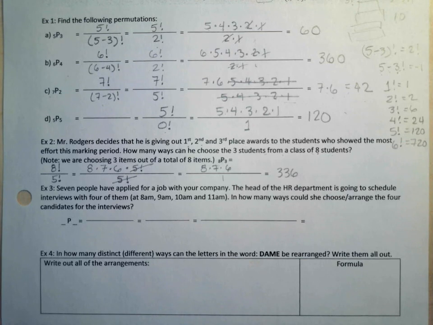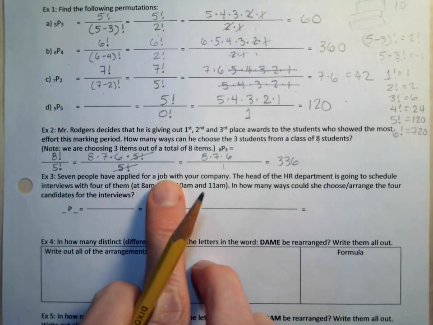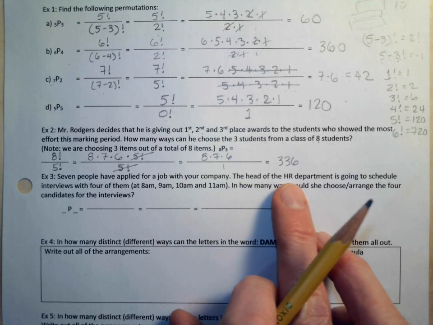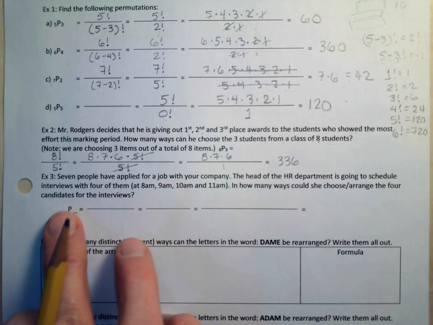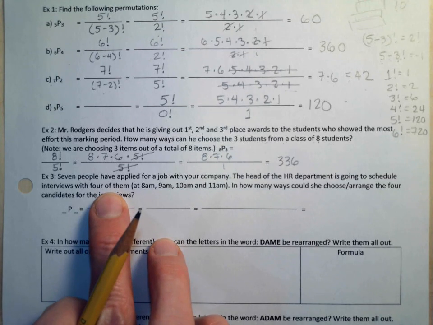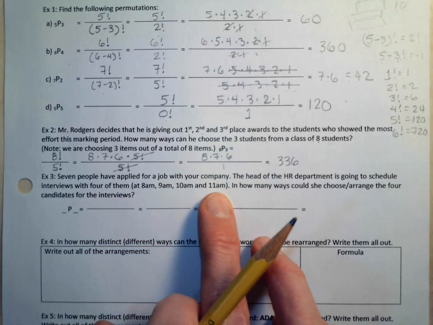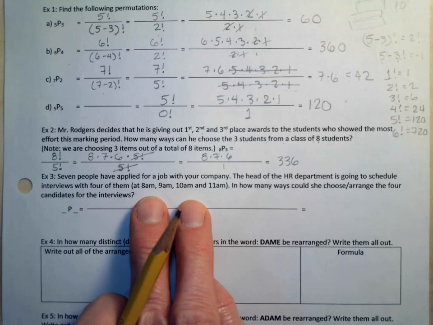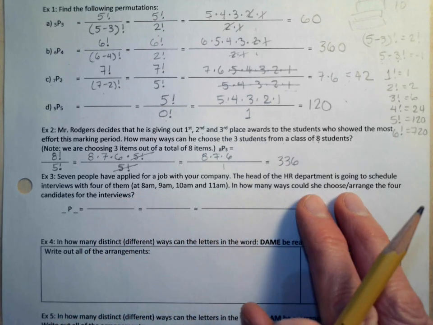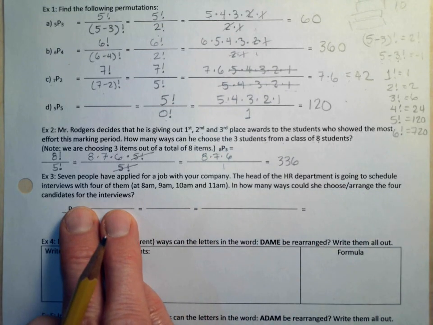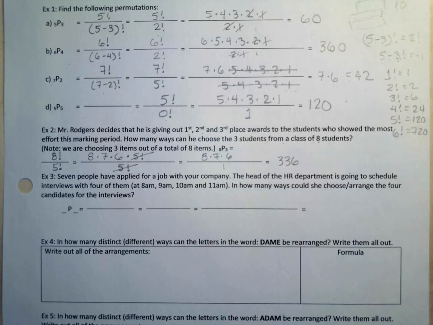All right, next one. 7 people have applied for a job with your company. The head of the Human Resources Department is going to schedule interviews with 4 of them at 8 a.m., at 9 a.m., at 10 a.m., and then 11 a.m. So the order matters because they're setting up a schedule. In how many ways could she choose and arrange the 4 candidates for the interview? So how many different ways can she pick and order 4 people out of the 7?